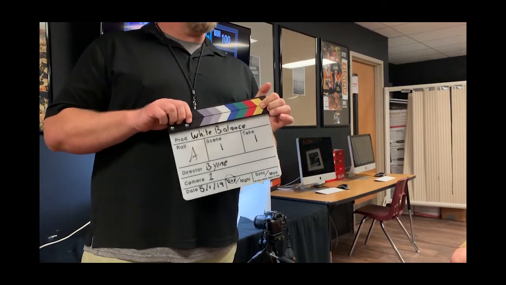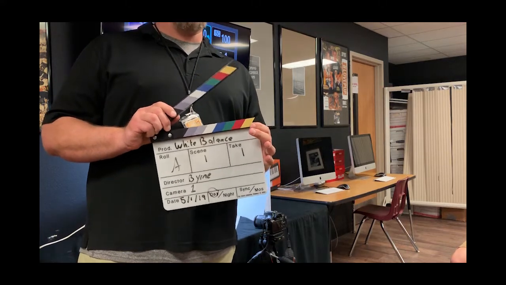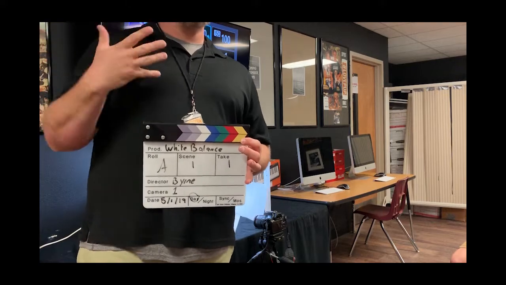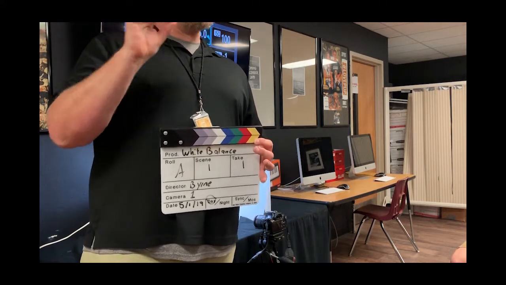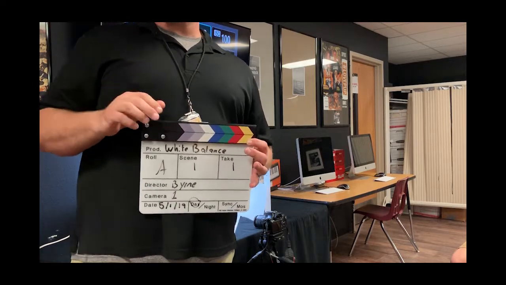The way you mark the sound is the director's going to say mark, and then your slate operator's going to clap it. It creates a spike in the sound, which allows your editor to go in and sync up the good sound versus the sound that's recorded off of the camera.